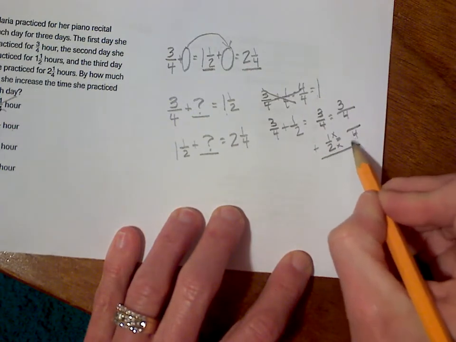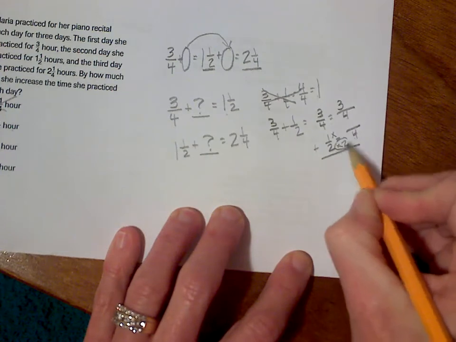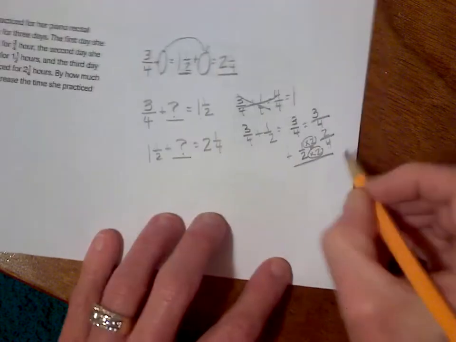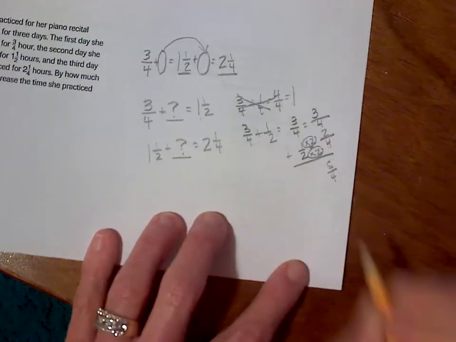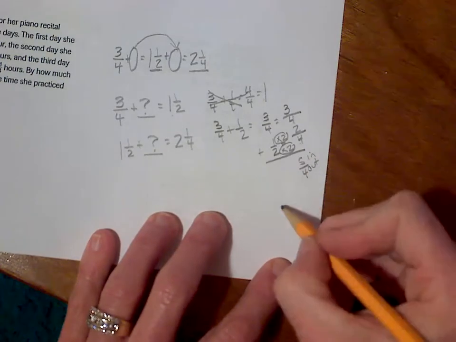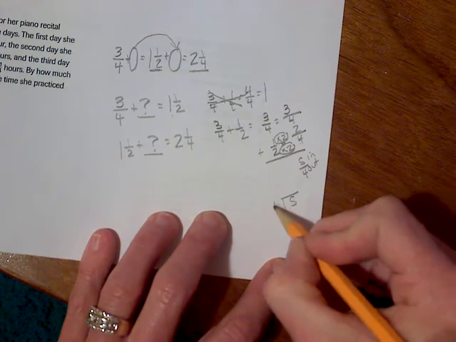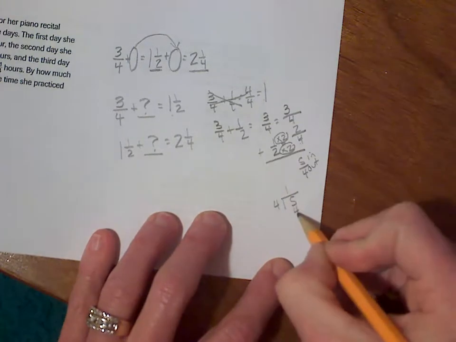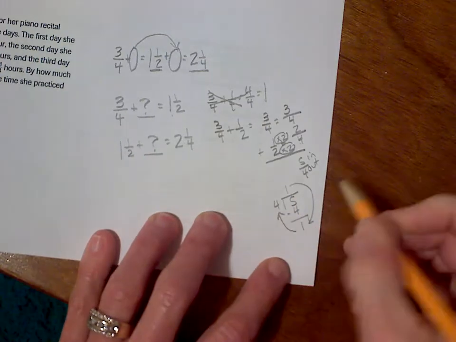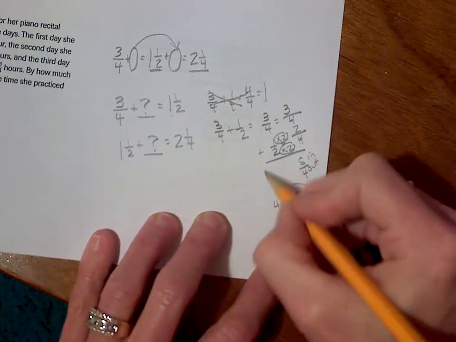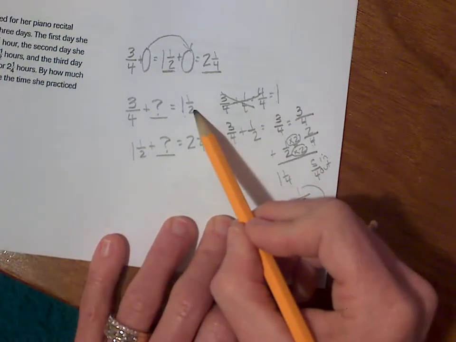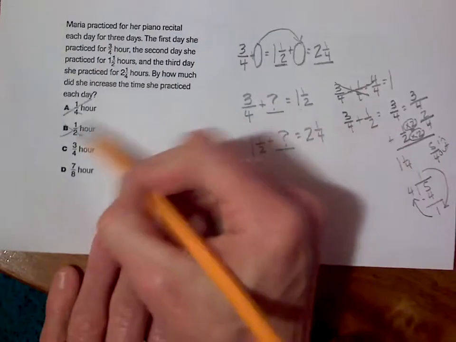So 2 times what is 4? 2 times 2, so I'll say 1 times 2, and I get 2. I'm going to add up my numerators. I get 5, and the denominator's the same. In and out to flip my improper fraction into a mixed number. 4 goes into 5 one time, subtract, get 1, whole number, numerator, denominator. So that gives me 1 1/4. Okay, folks, is 1 1/4 the same as 1.5? No. So B is no good.